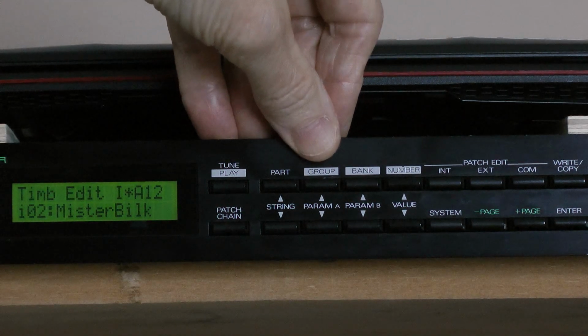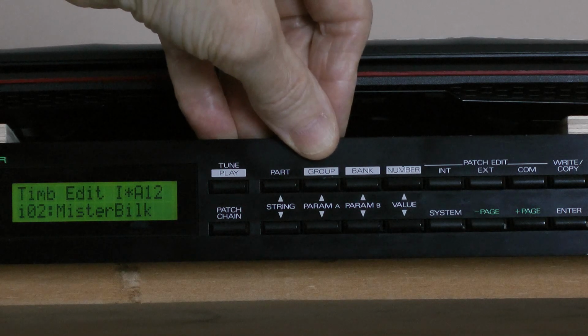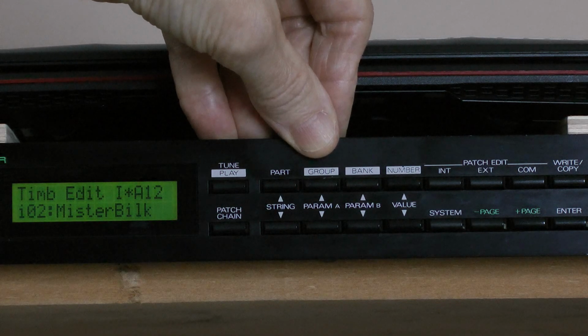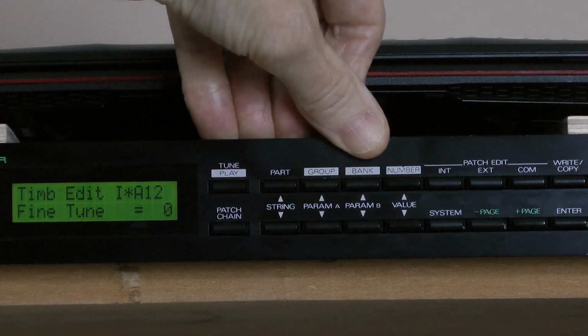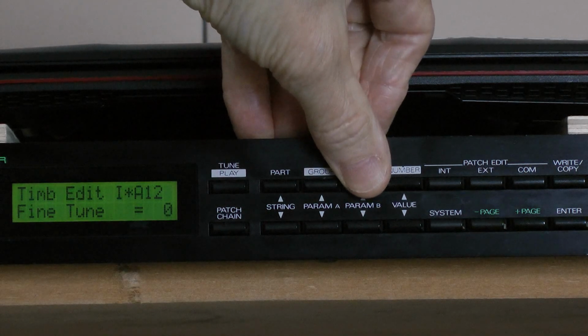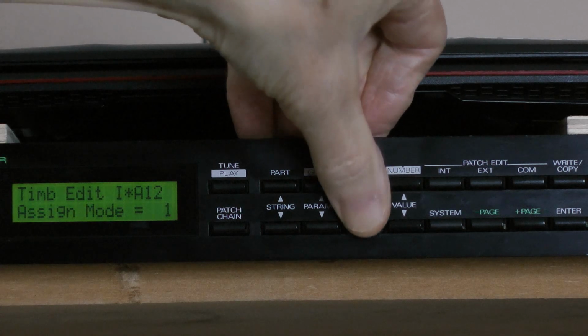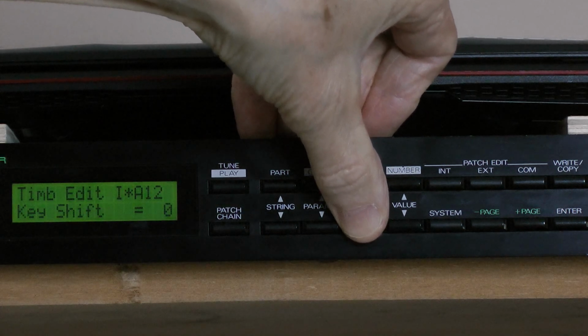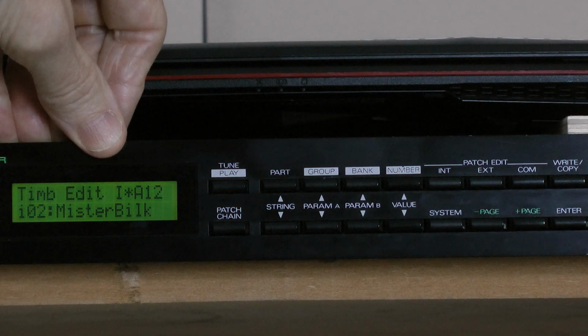The Group and Parameter A buttons are dedicated buttons to the parameters. This is where you can be confused if you are not careful, so do not be confused between the two sets of buttons. If you are in the parameter and you press the Bank or Parameter B buttons, this will scroll you back up through the parameters or down until you reach the name of the instrument.